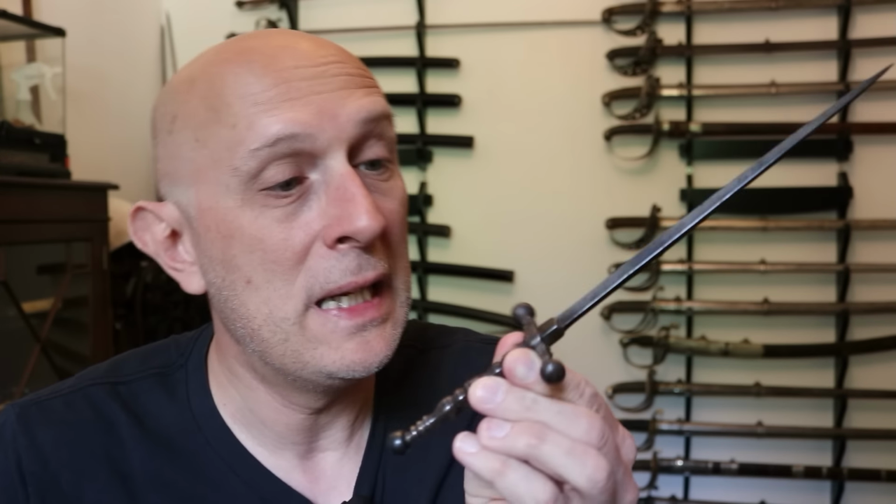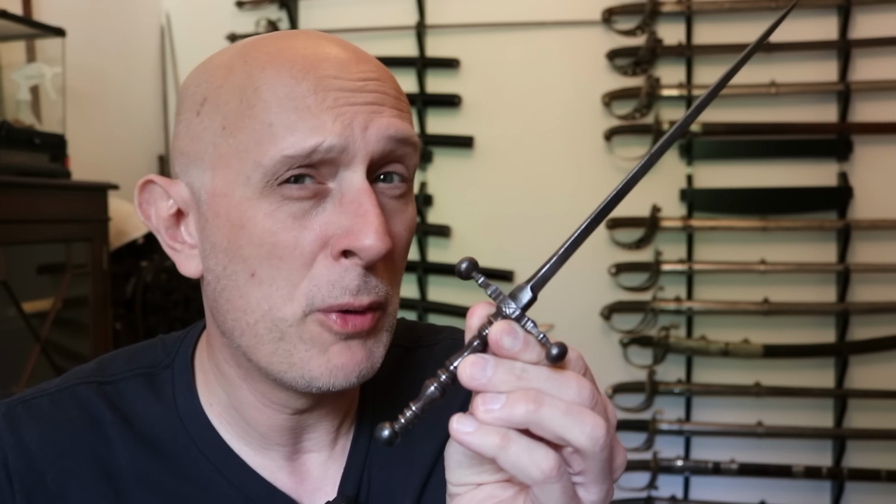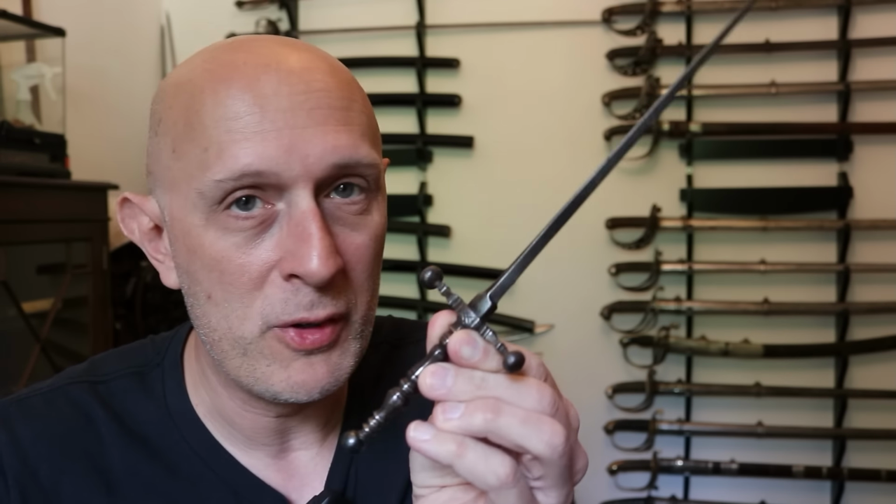So what I have here is a borrowed, it's not mine, stiletto, probably 17th, possibly 18th century, almost certainly Italian. And the word stiletto, as you might be able to guess, is an Italian word. So what is a stiletto, where did it come from, and who used it?